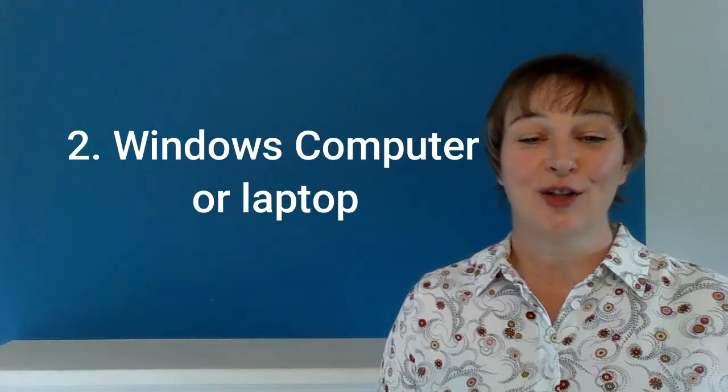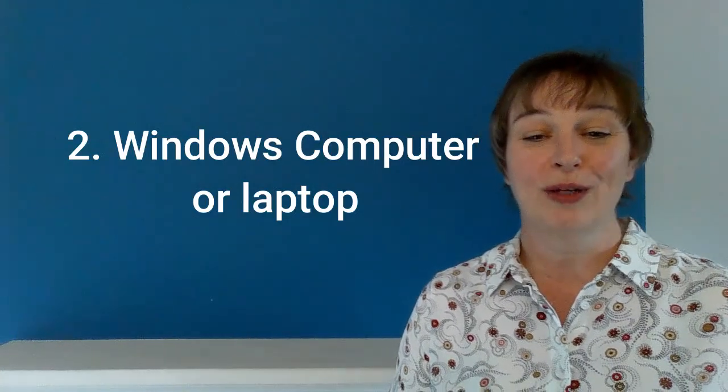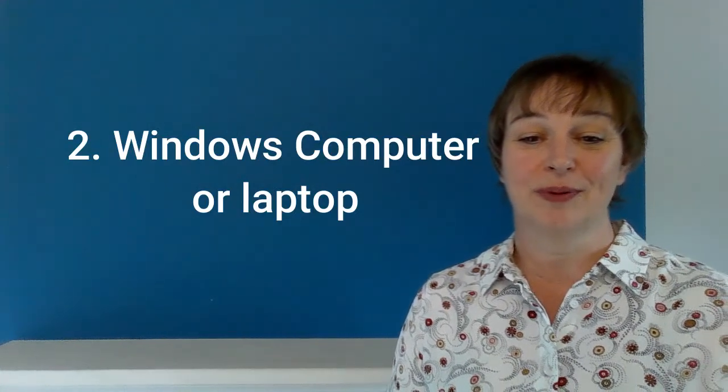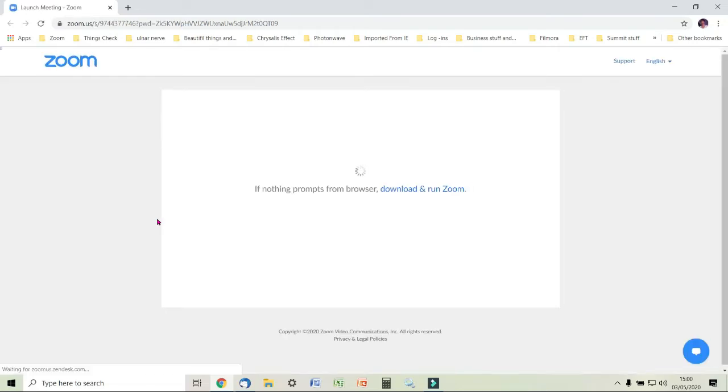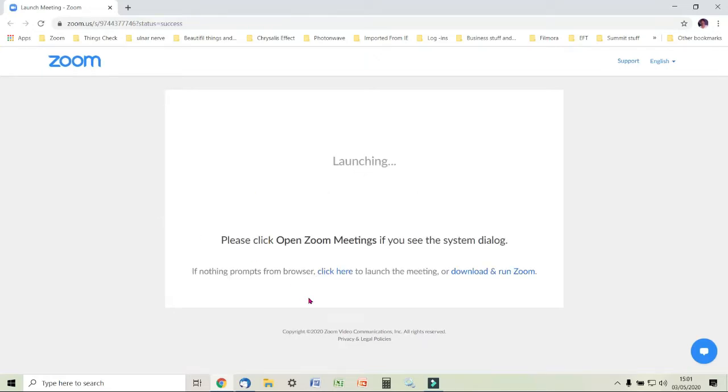Part 2, how to download and use Zoom on a Windows computer or laptop. The simplest way to join a Zoom meeting is to click on the link under Join Zoom Meeting heading. And this will take us straight into the Zoom website, where, as this is our first time using Zoom, we need to download the app. So we're going to click on the Download and Run Zoom link.